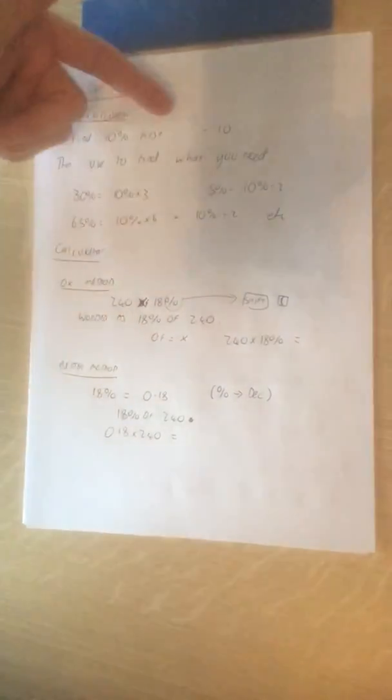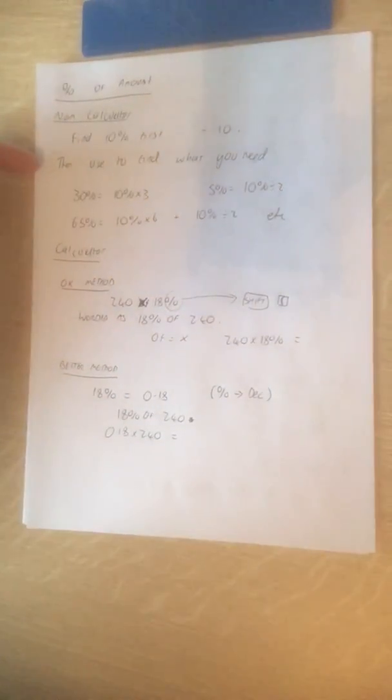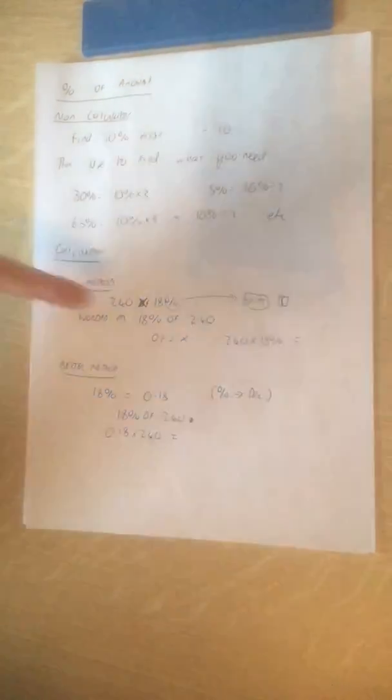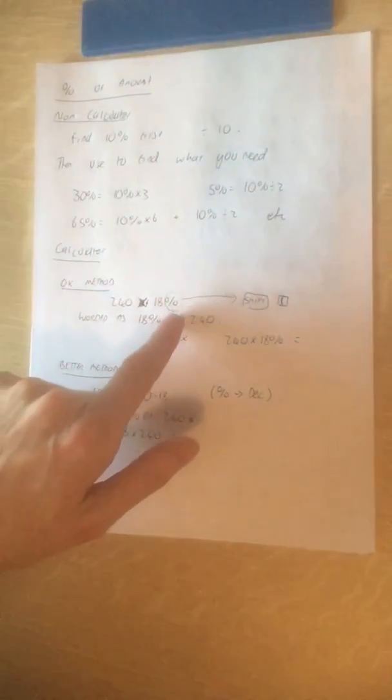Percentage of an amount, non-calculator, dead easy. Find 10%, divide by 10, use it to get what you need. 30%, 10% times 3. 5% is 10% divided by 2. You can use whichever combination you need of these as much as you want. Calculator, there is the button on there, shift and open bracket, that gives you the percentage.